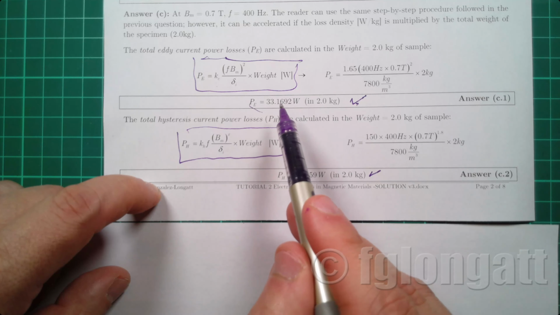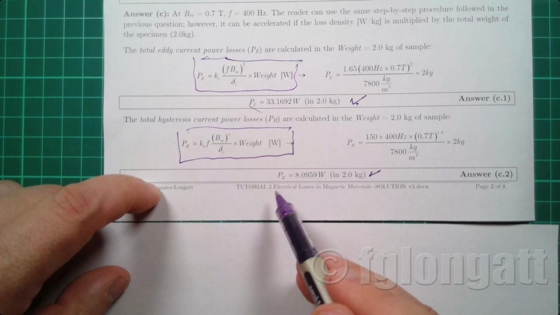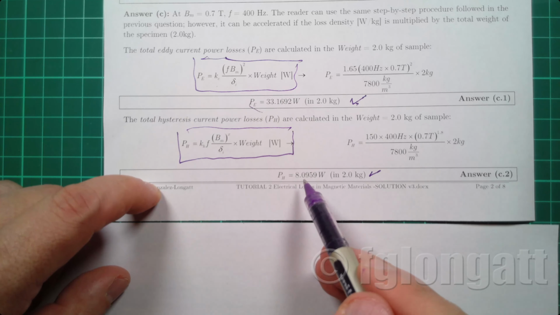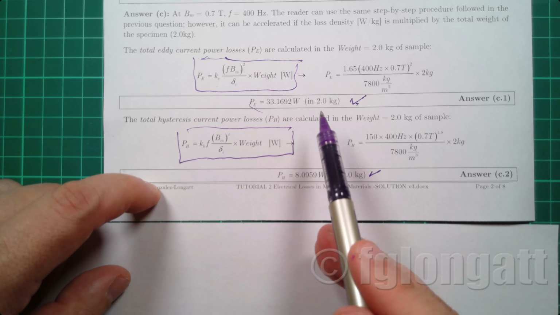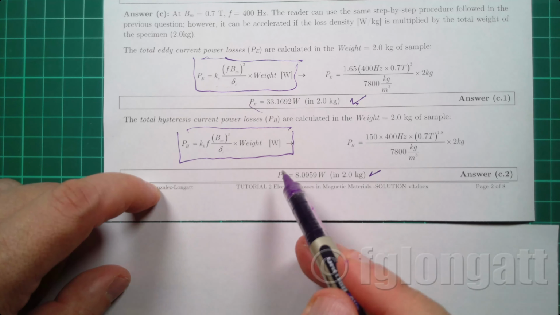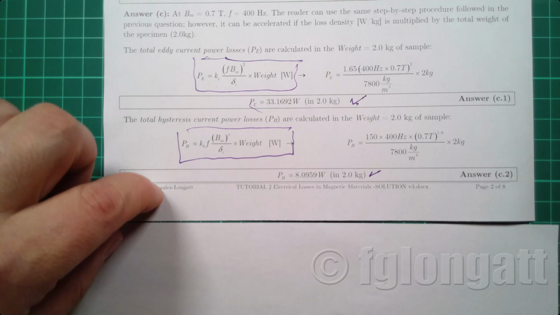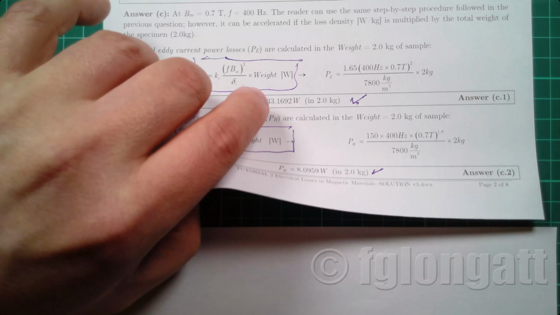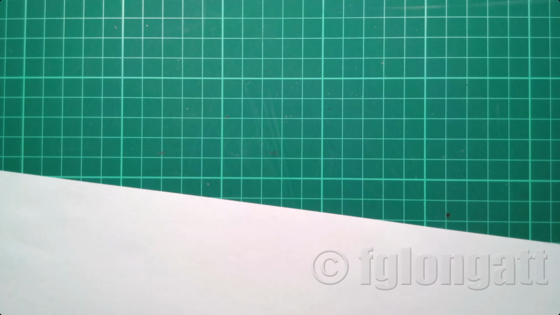Now you can see that when we are using 400 hertz, the eddy current losses are 33.16 watts. And the hysteresis losses is only 8.09 watts. So now eddy currents are higher than the hysteresis losses, and in this case, this is for 400 hertz.